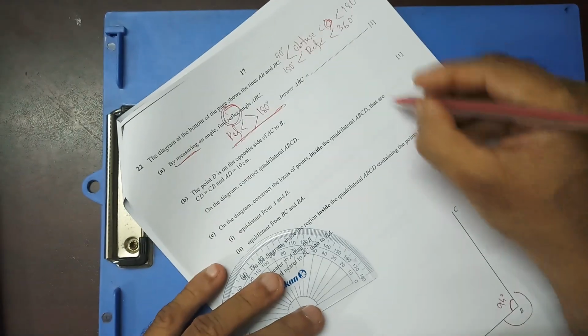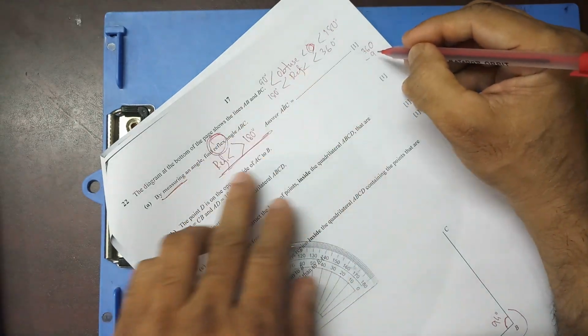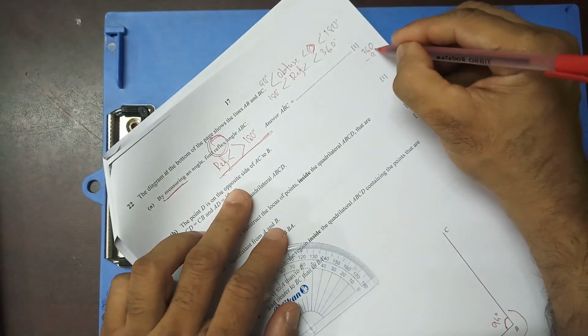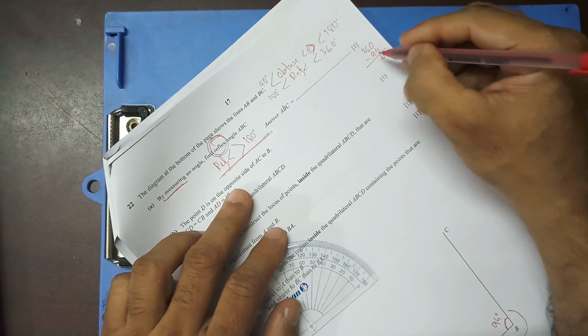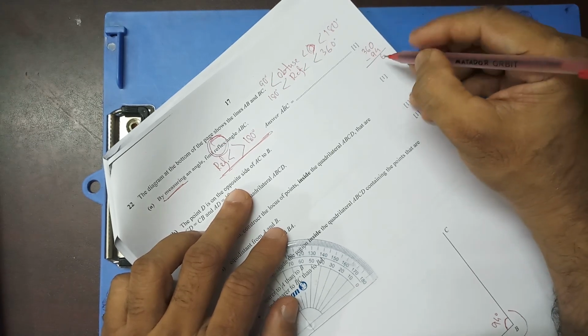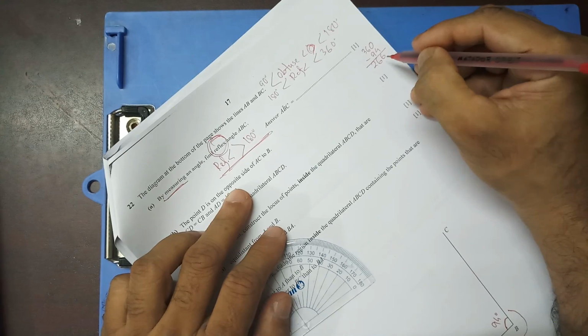So 360. I'm gonna just write down here 360 minus 94 degrees. So that's gonna be 6, it's gonna be 264.